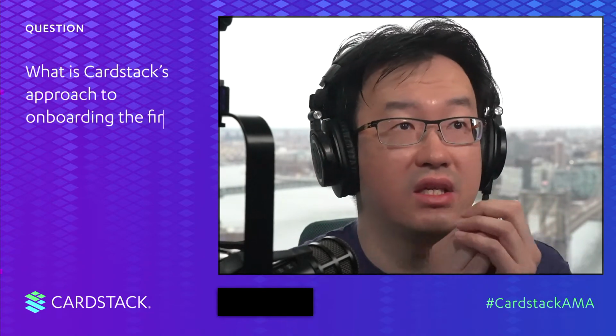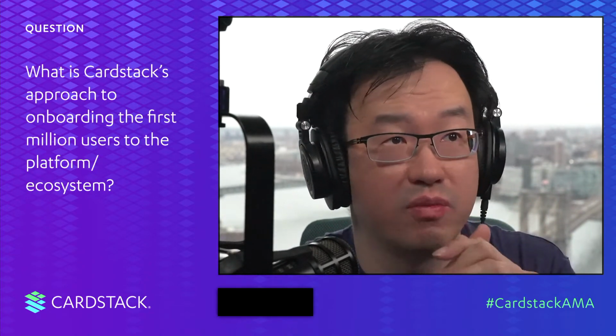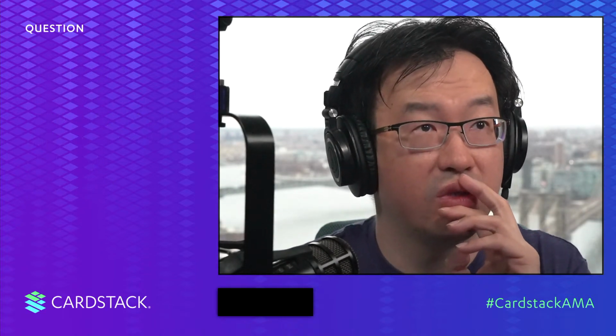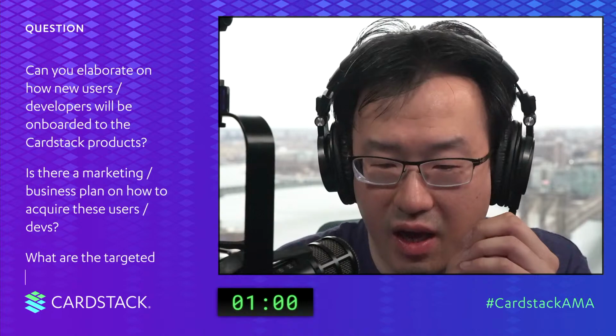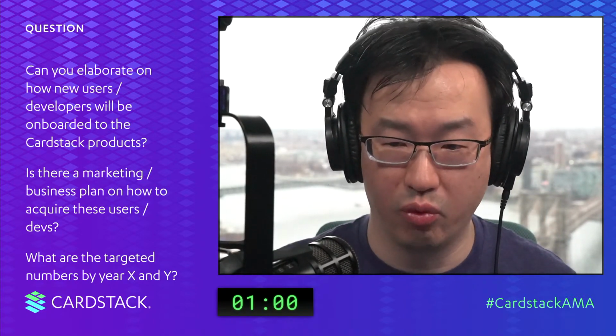Next one is, what is Cardstack's approach to onboarding the first 1 million users to the platform? So let's do a bit of a timeline. Okay, hang on. I think for the users, the most important thing for us is that users come in for tools that are already available. So the development of cards that exist is the most important thing. The approach that we're taking is that we're going to use our SDK ourselves within the Cardstack team and our studios around the world. We'll build the first batch of cards as useful tools that end users can use right away.